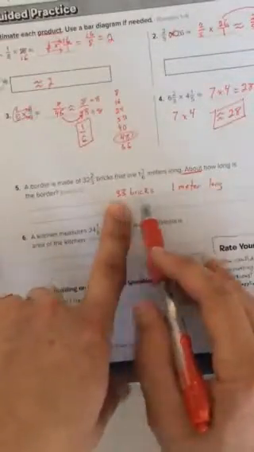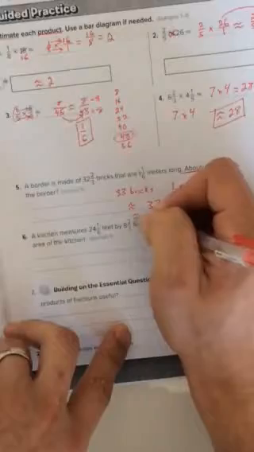Okay, well that's 33 times 1. It's about, so the squiggly equal sign means about. So it's about 33 times 1. So it's about 33 meters long. Okay, I'm going to do one more here.